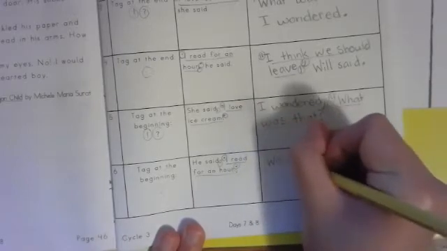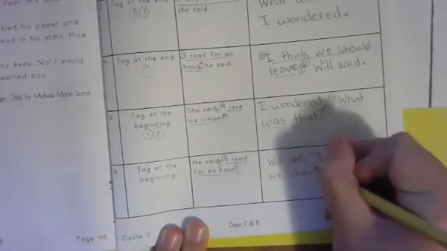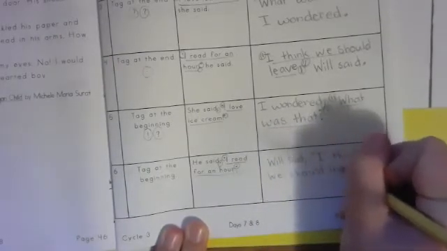So let's try this with my dialogue. I'm going to put the tag at the front. Will said, let me look back over here. Okay, I have the comma next. Comma, quotation marks, because I'm starting my dialogue. "I think we should leave."